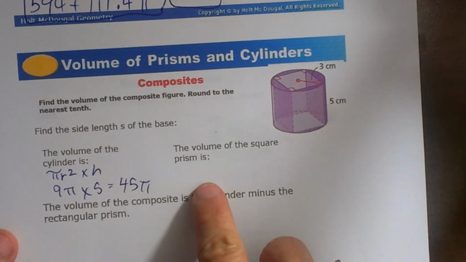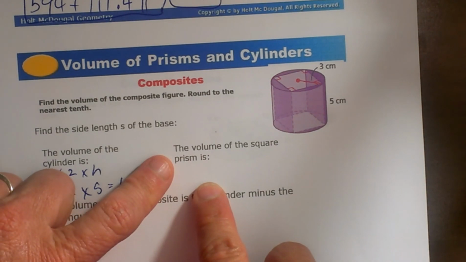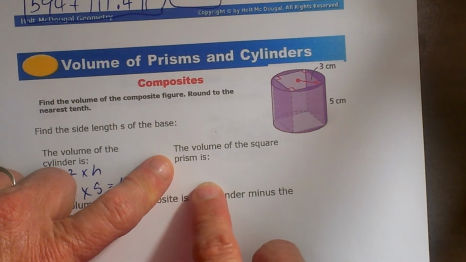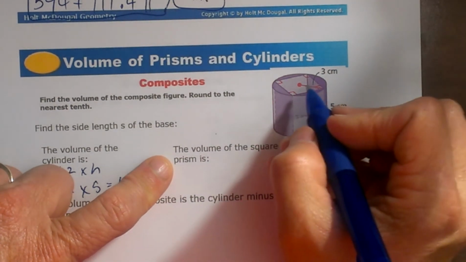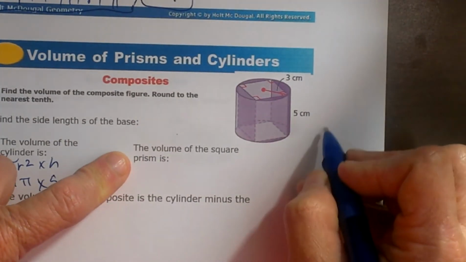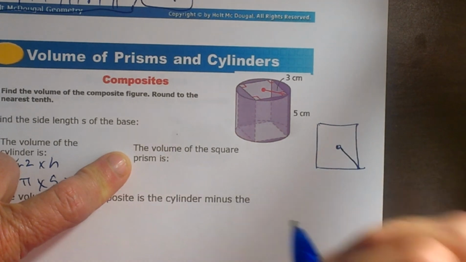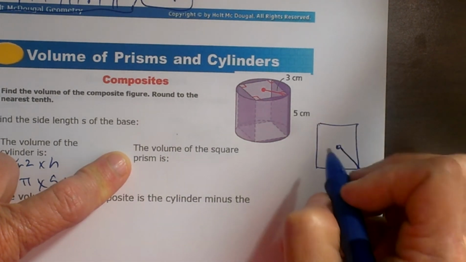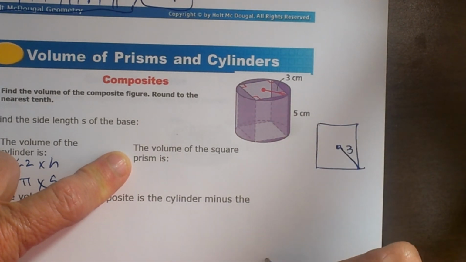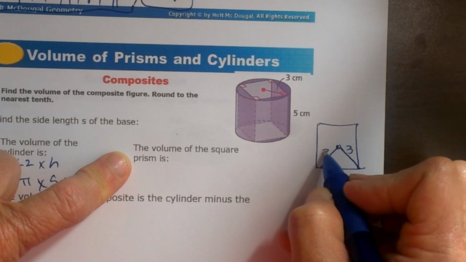Okay. Now, I need to find the volume of the square prism. I'm not given a side of the square. I'm given this little measurement, and that surely is not the side. So let's look at this from looking straight down. I'm changing this to a bird's eye view. So this is now 3, which means this is 3.